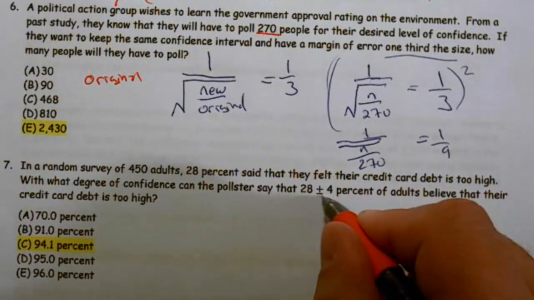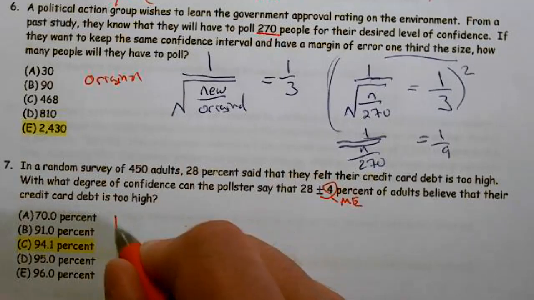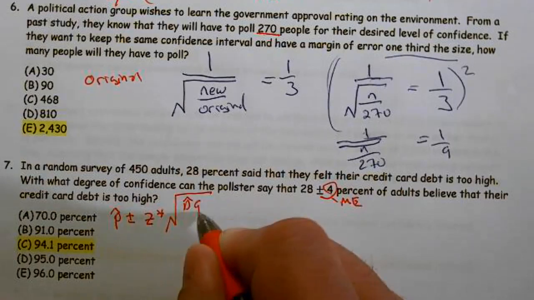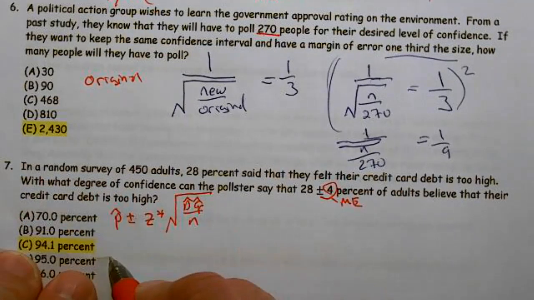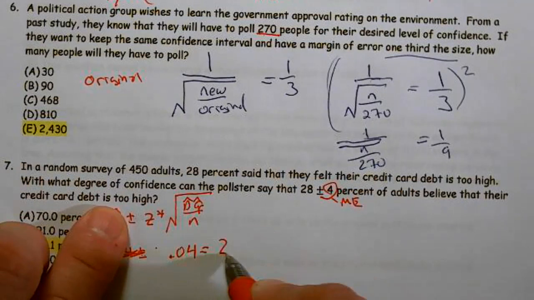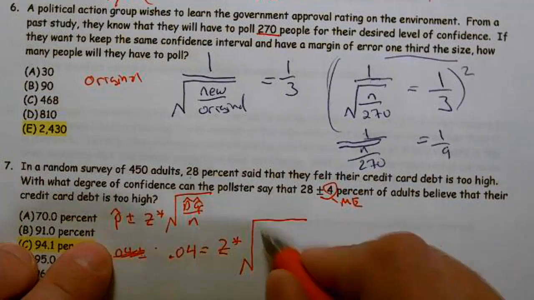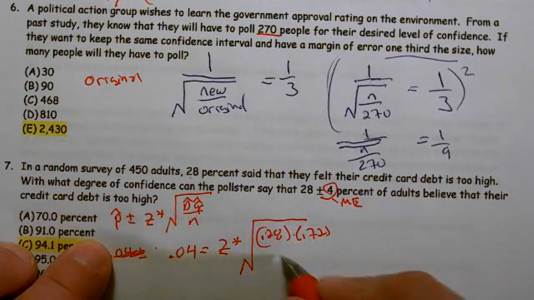So first off, this is my margin of error. All right, that's my margin of error. Let's go ahead and write out our formula. So our confidence interval formula is p hat plus or minus z star times the square root of p hat q hat over n. Well, this part right here needs to equal 4%. So 0.04 equals, because this is the margin of error. We don't know what z star is. That's what we're going to have to calculate. We know p hat is 28%, so this is 0.28. This is going to be 1 minus 0.28 or 0.72. And we know we had 450.